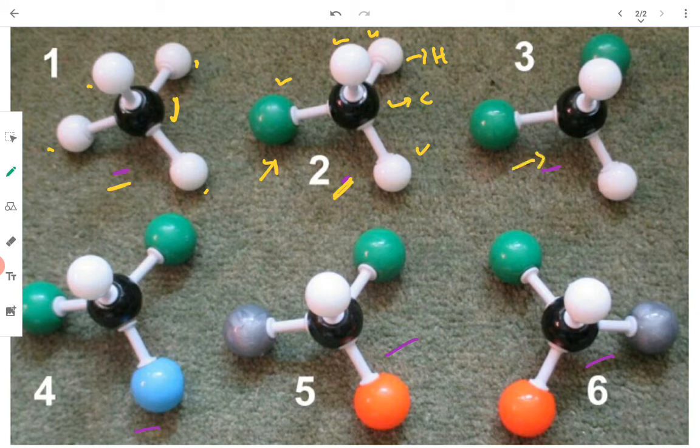Moving to compound number 3. Here you have 2 hydrogens here, one here, and these 2 groups means it has 2 types of groups. One type is this, and this green is the second type of group. But still, this central carbon is not attached to 4 different groups, it's attached to 2 different groups. So it's achiral, this one is achiral, this one is achiral.